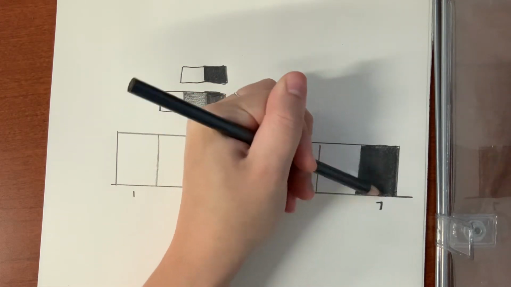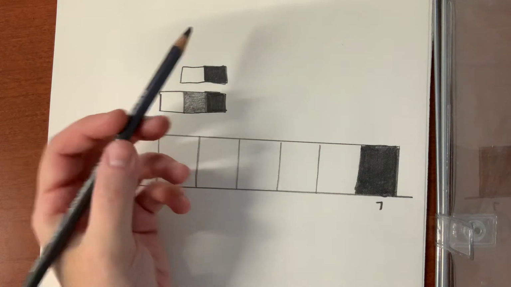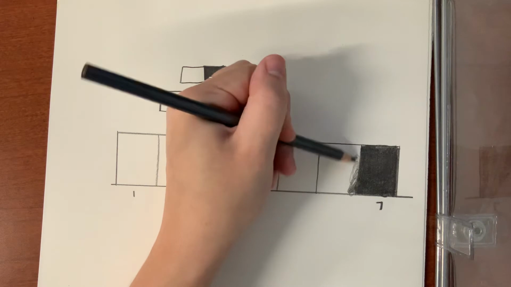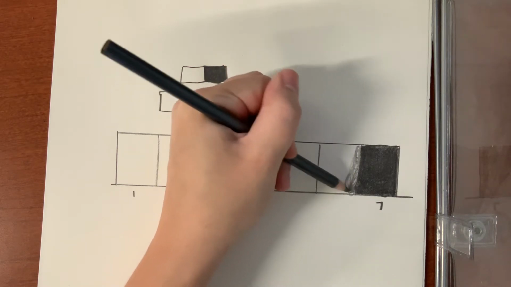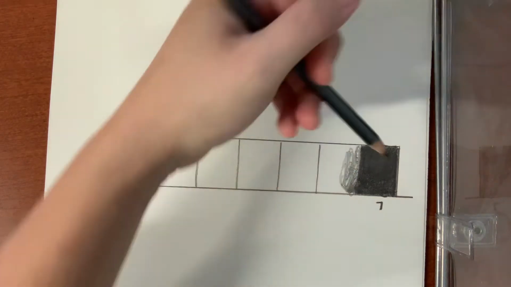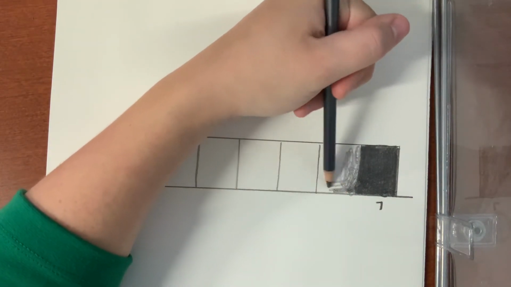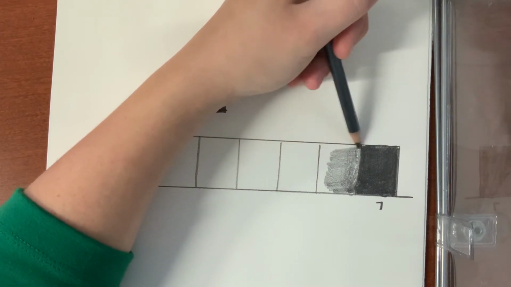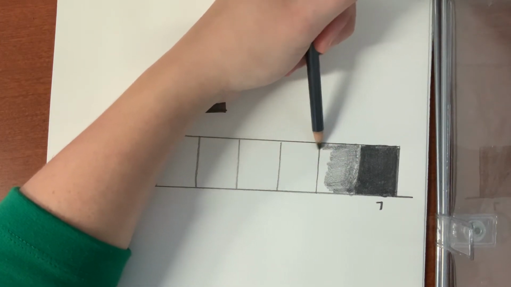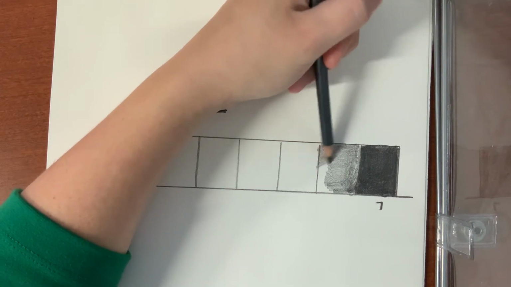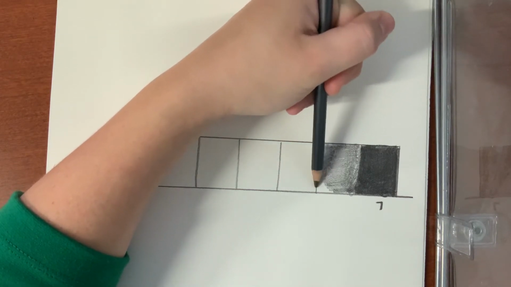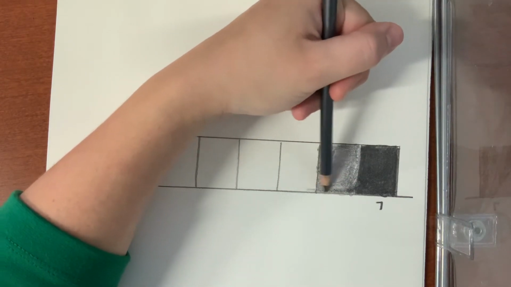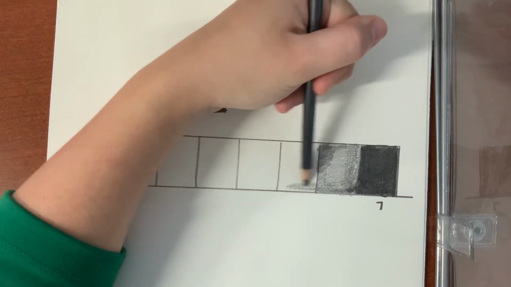So we'll start with that. And then we're going to move to the next one. And this one's going to be a little bit lighter. So maybe I start by just filling in a few of these with a base layer.